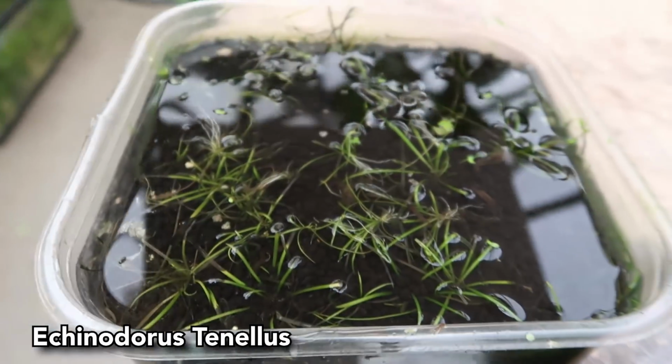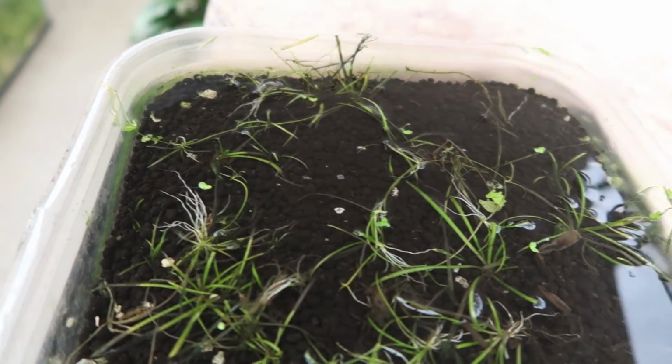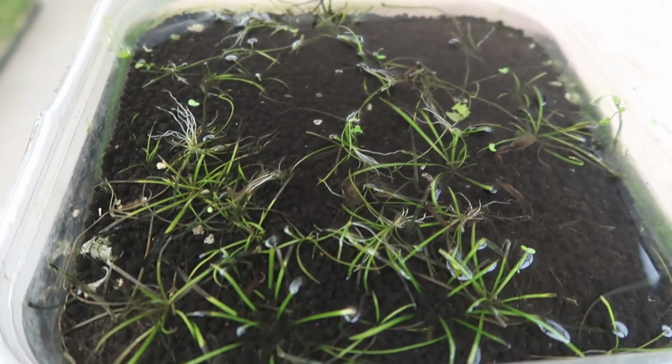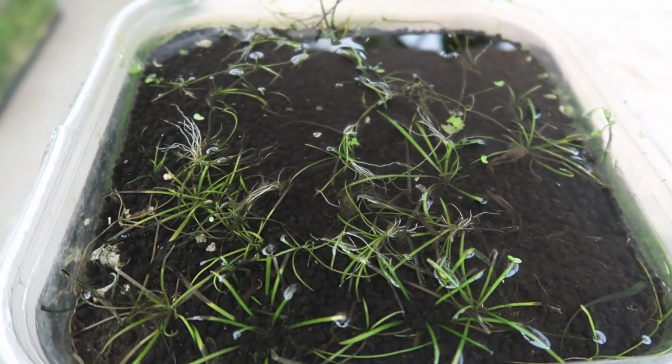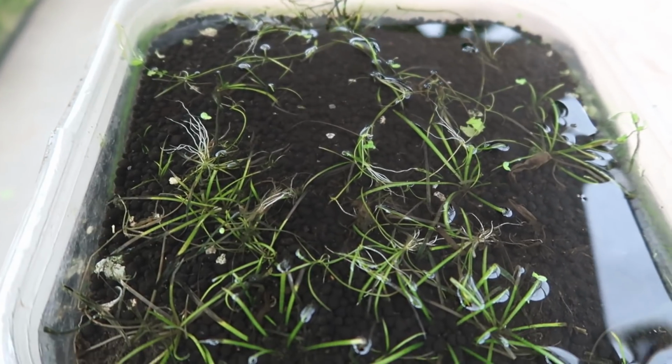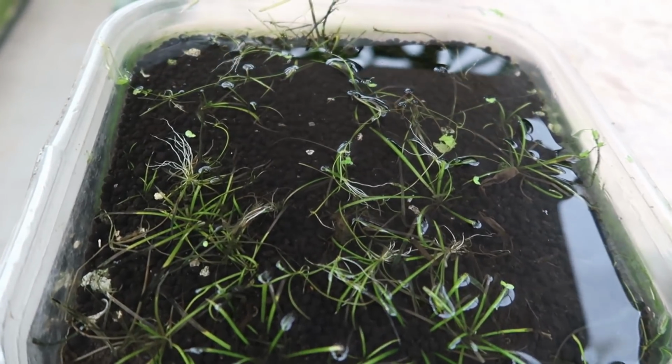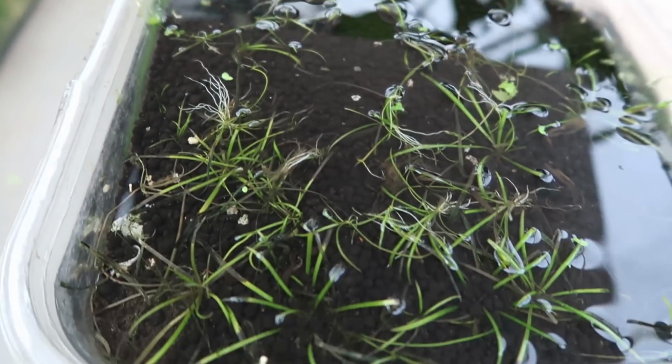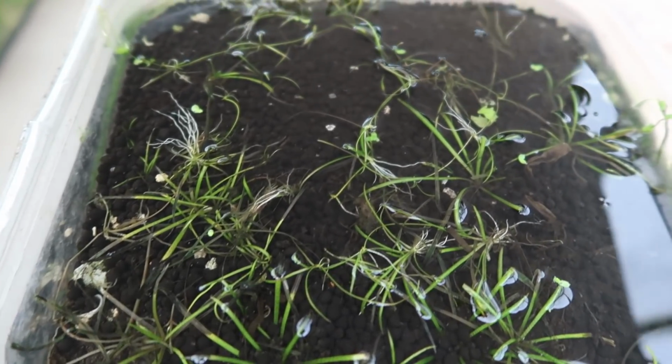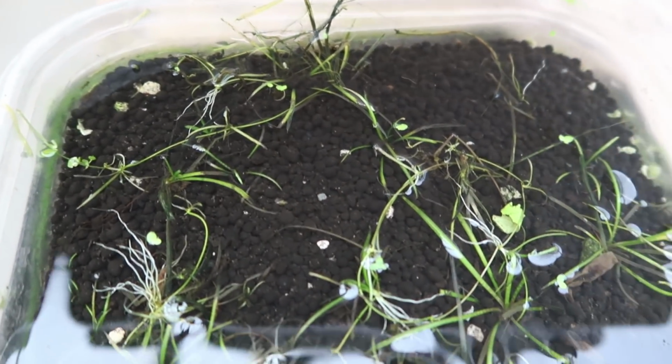I want to show you all the difference between this plant, which has been grown underwater, nice little thing, kind of like a dwarf sag. Echinodorus Tenellus, not quite as hardy as a dwarf sag, but close. Growing underwater, it gets a very thin leaf, actually a little thinner than the dwarf sag right here. But let me show you the difference between this and above water growth.